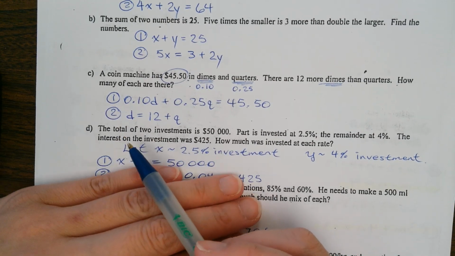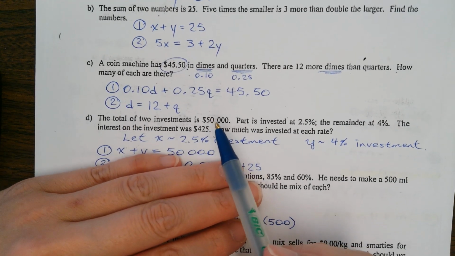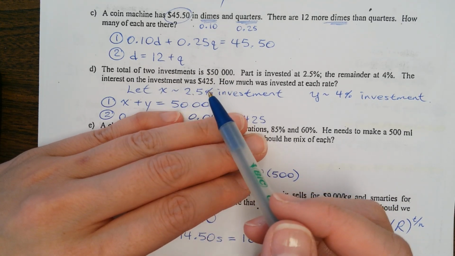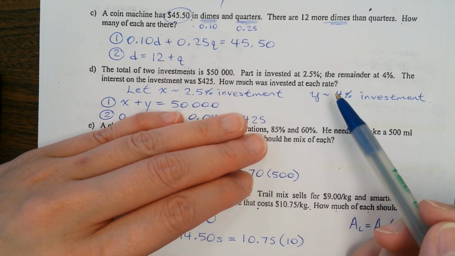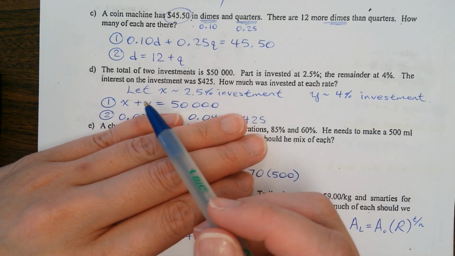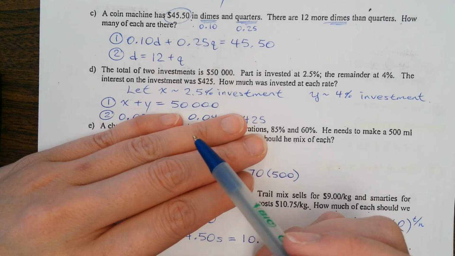All right. So you have two investments worth $50,000. If I said let X be my 2.5% investment and Y to be the 4% investment, when you add up the two investments, it would be the 50,000.